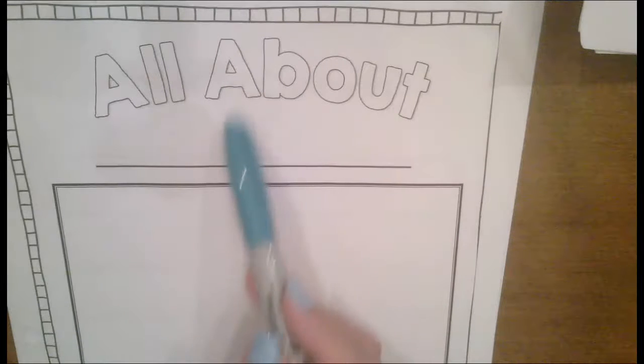Today we're going to continue with our All About book. We're almost finished. We still need to do our cover, which we'll do tomorrow, and today we're going to work on our table of contents. Remember, the table of contents tells you the name of each section and what page they begin on.